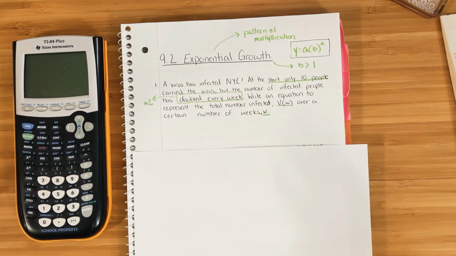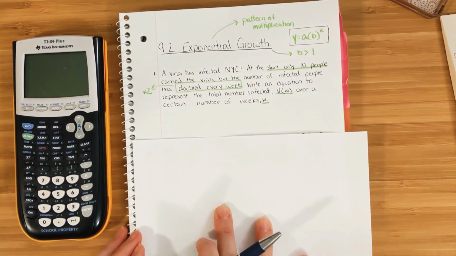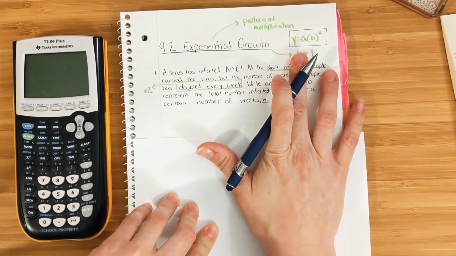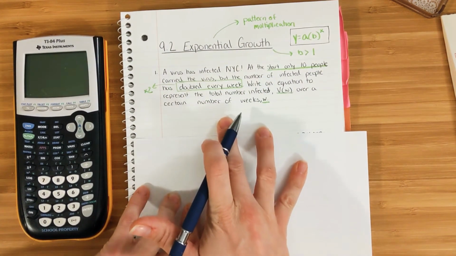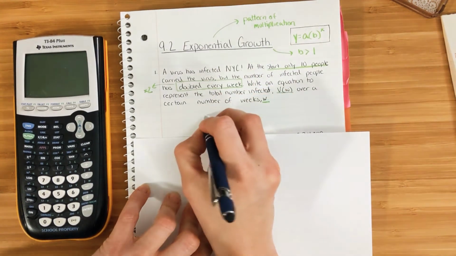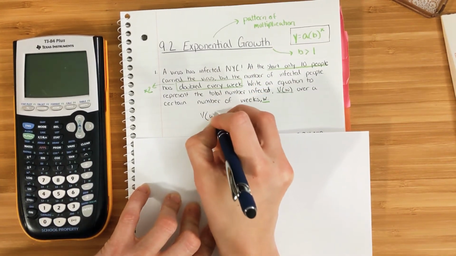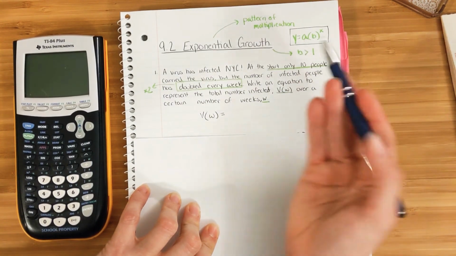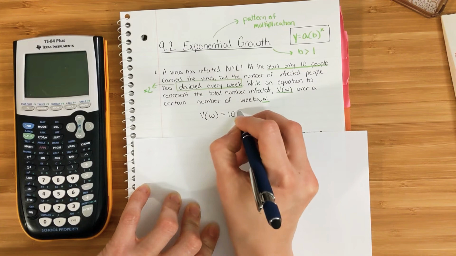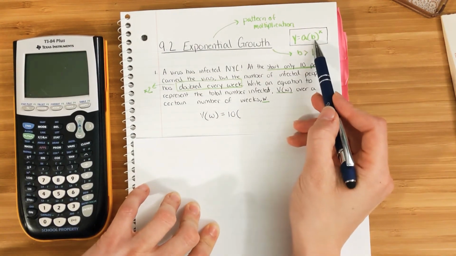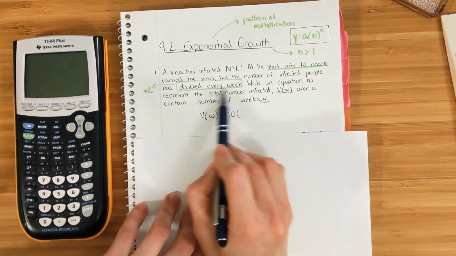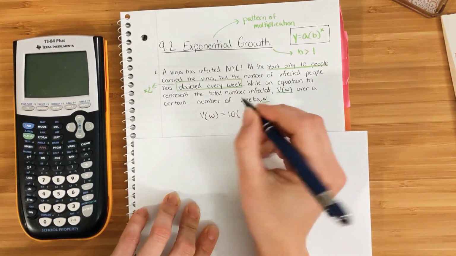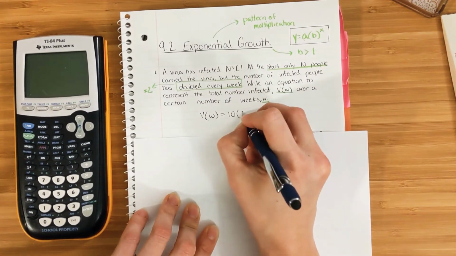Now, in order to do what they asked, which is to write an equation to represent the total number of infected, I'm just going to take our general exponential growth function and replace it with all the information they gave me. Okay, Y is going to be our V of W. A is our initial number of people infected, which in this case was 10. V of W equals 10 times our growth rate, which is coming from the phrase that says infected people has doubled each week. So our growth rate is being multiplied by 2.